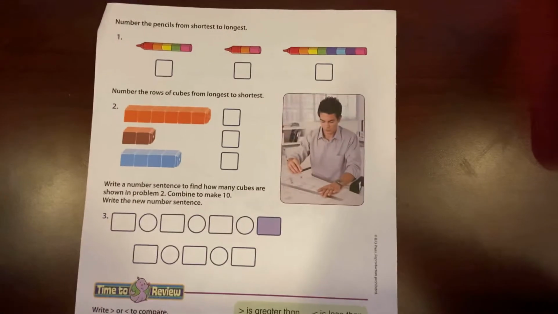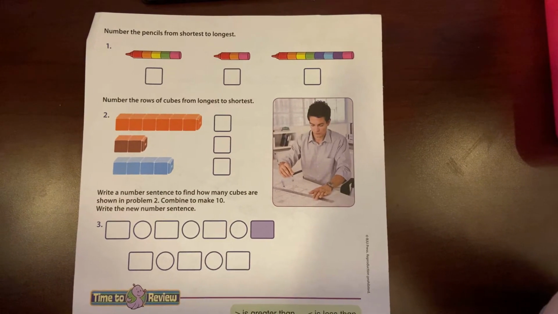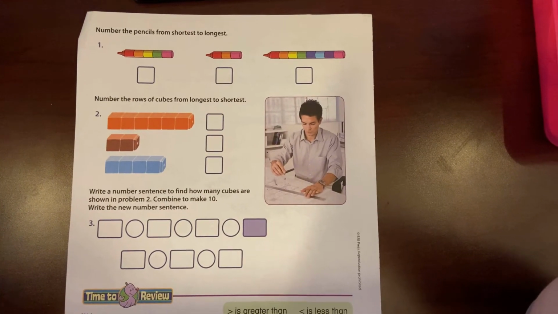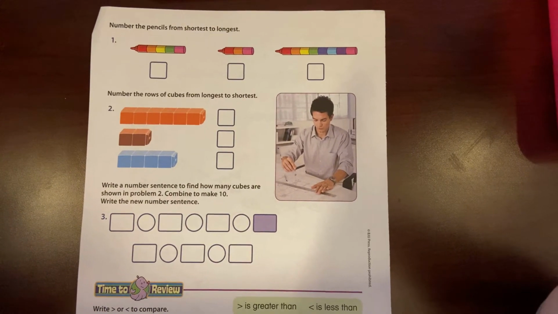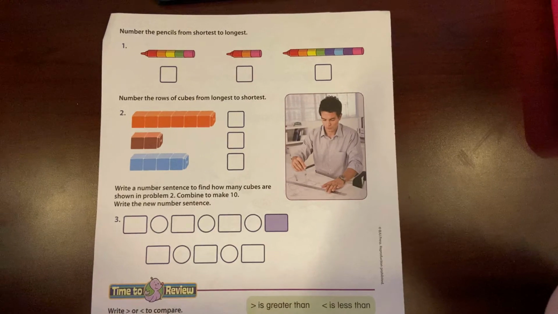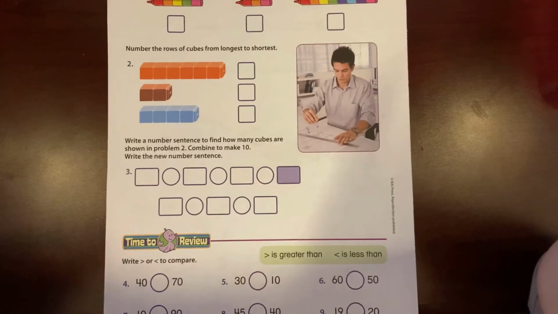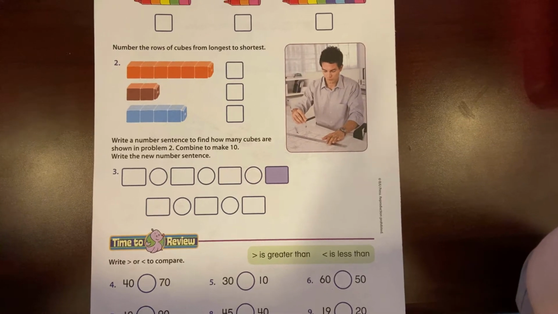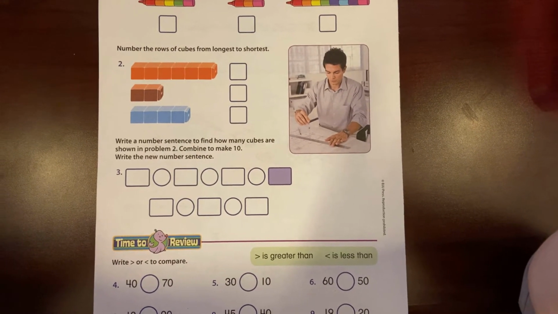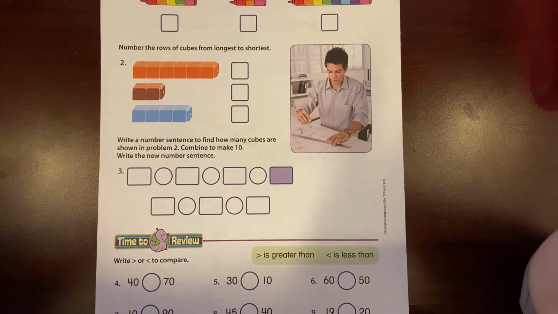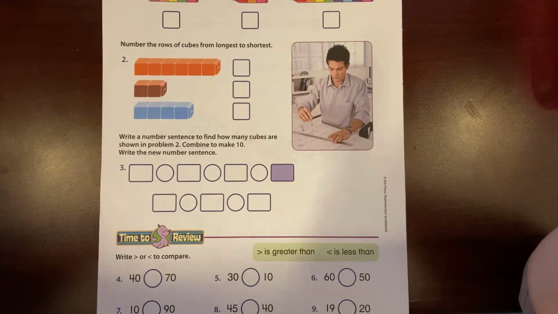Number 1 is pretty simple. We did that with the paintbrushes on the front, so I think that you can do number 1 on your own. Number the pencils from shortest to longest. Number 2, number the rows of cubes from shortest to longest. You can do that one too. Number 3, write a number sentence to find how many cubes are shown in problem 2. Combine to make 10. Write the new number sentence.